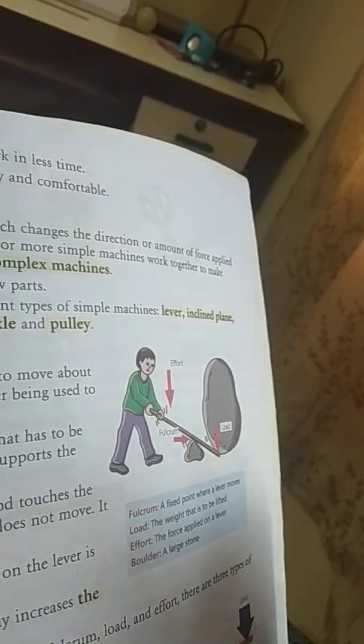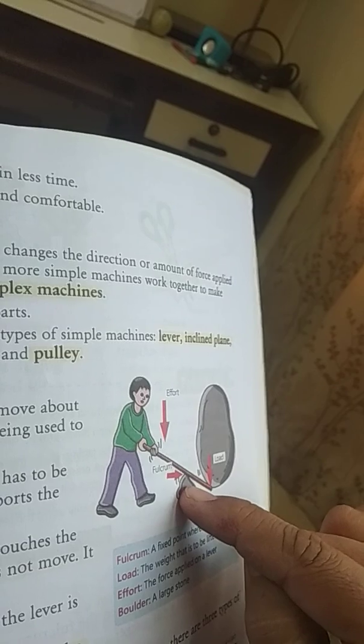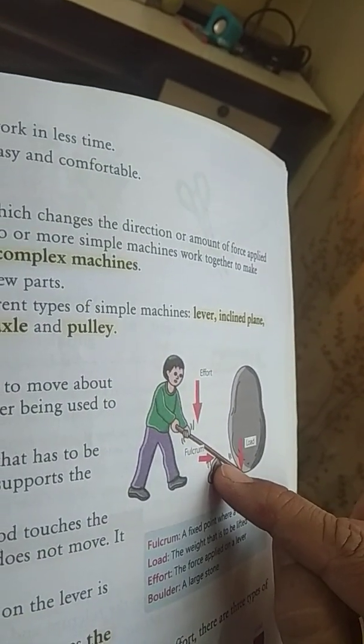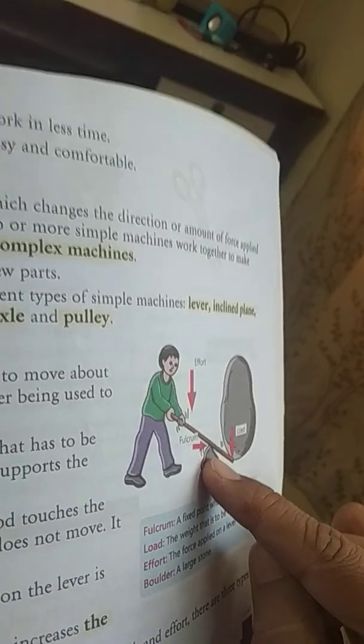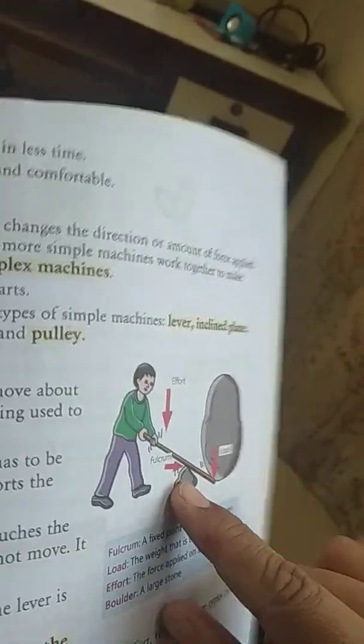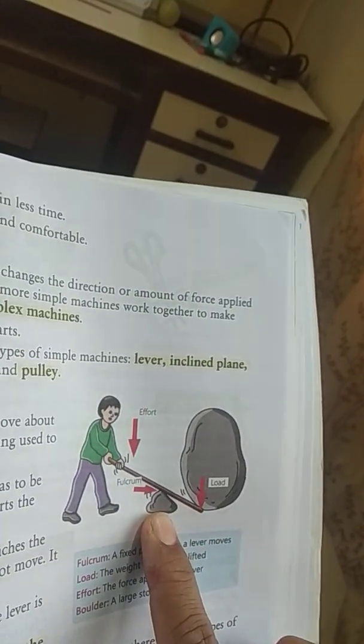Now the point at which the rod touches the small stone is fixed and does not move. So this point is called the fulcrum. What is it called? Fulcrum. The point where the rod is touching the stone and it's not moving is called the fulcrum.